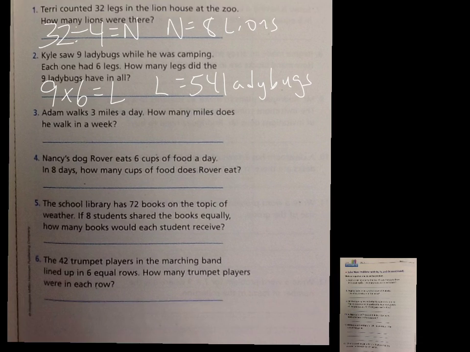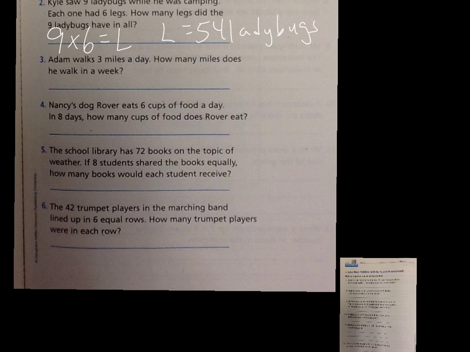I want you to do 3 and 4 on your own, and then unpause it. Or pause it, then unpause it when you're done.